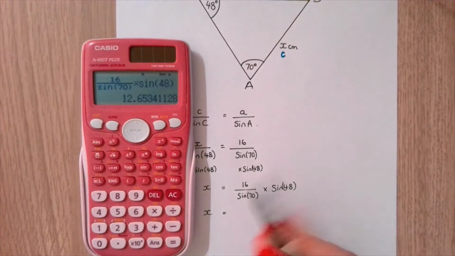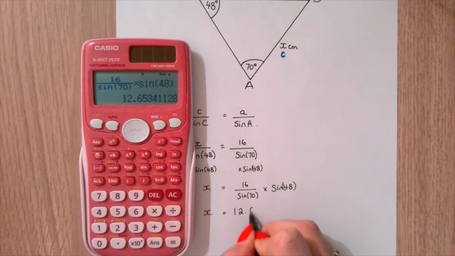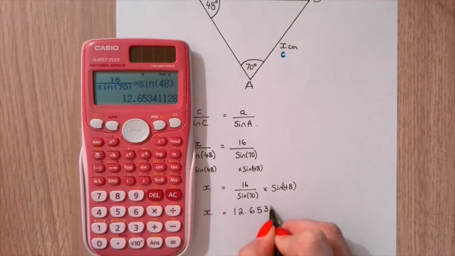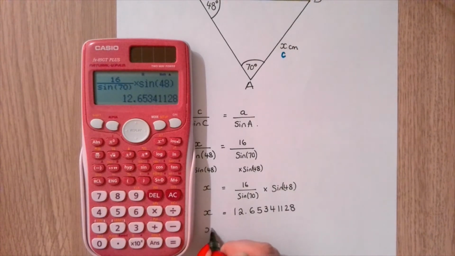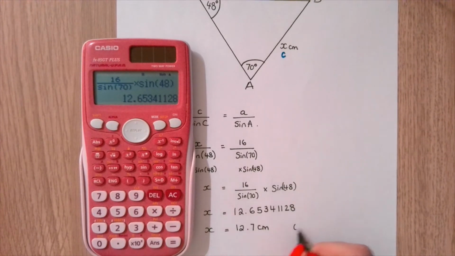I get a value of 12.65341128. Just round that to three significant figures. I get 12.7 centimetres.